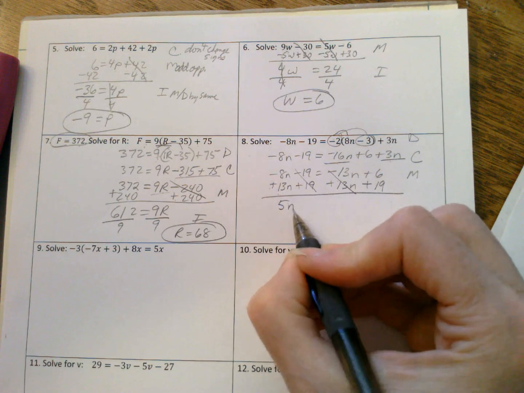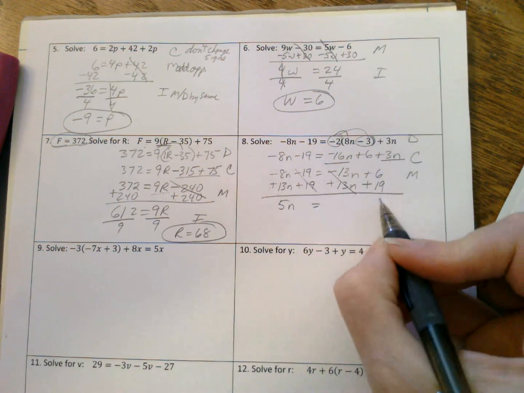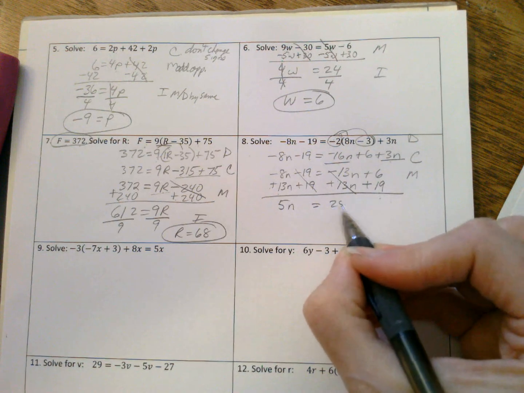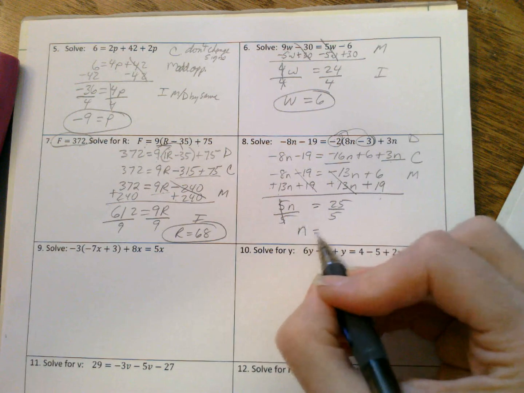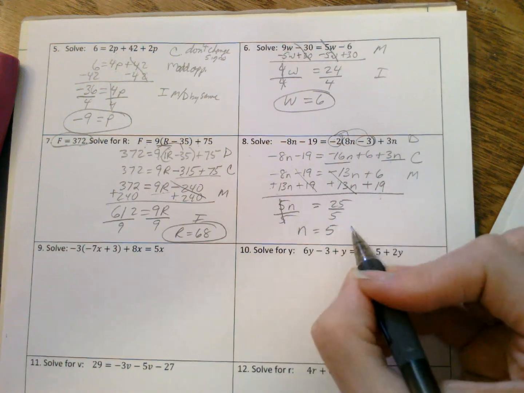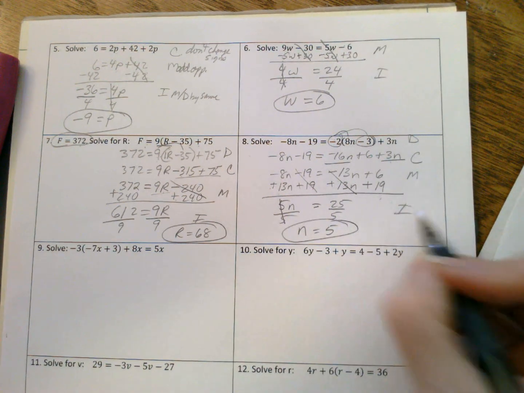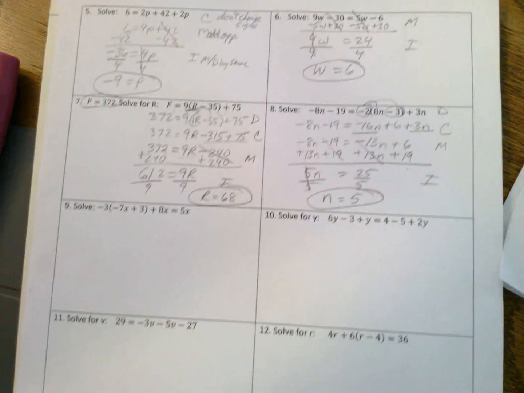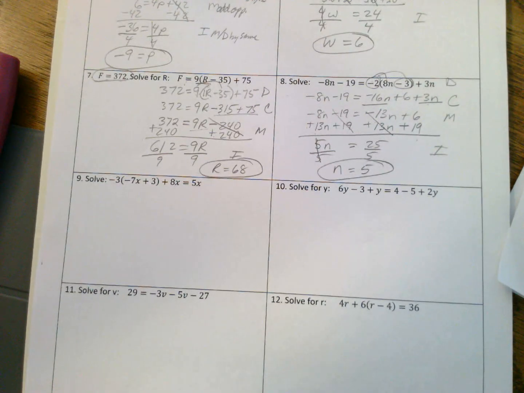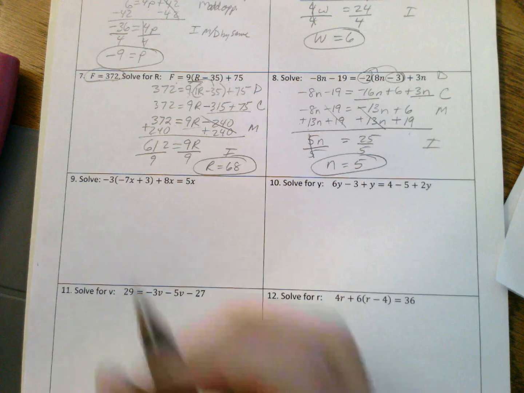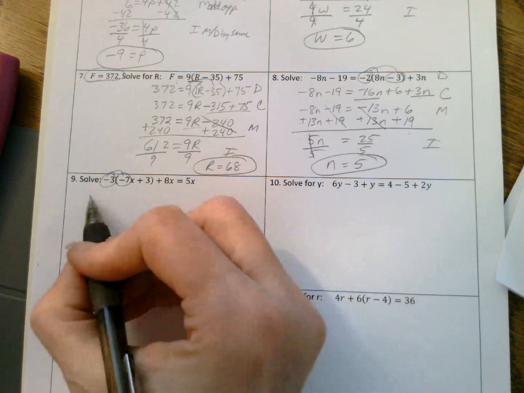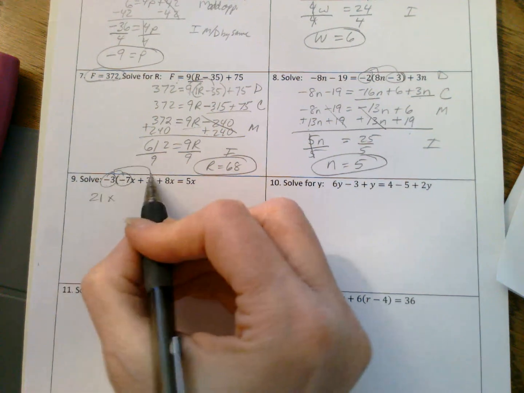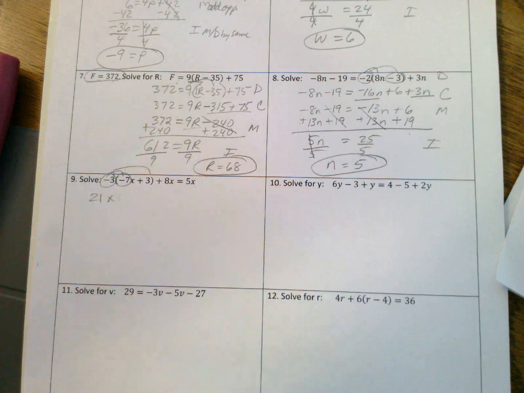Okay, so 5n equals, what's this going to be? 25, right? Isolate by dividing by the same. 25 divided by 5 is 5. Okay, you don't have to write DCMI. I'm just doing that for demonstration purposes. All right, distribute. Negative times negative is a positive. Negative times a positive is a negative.